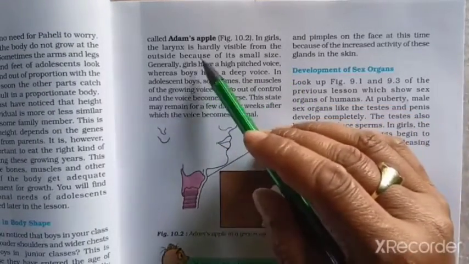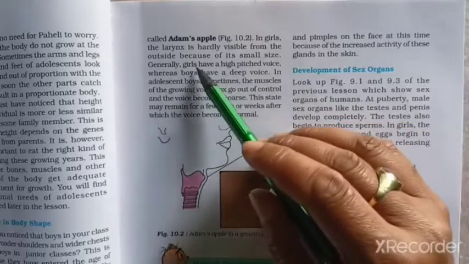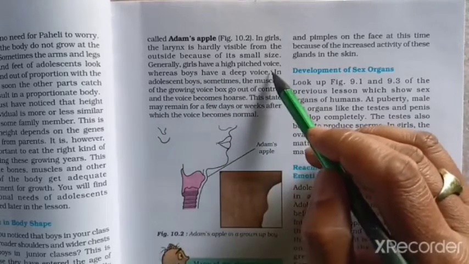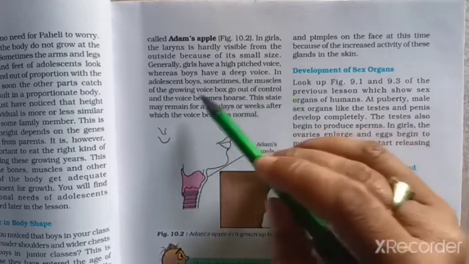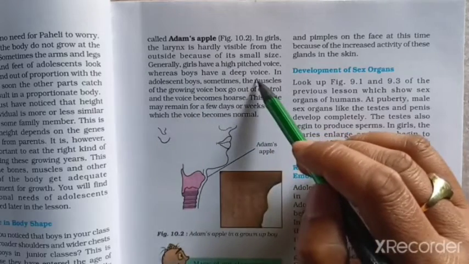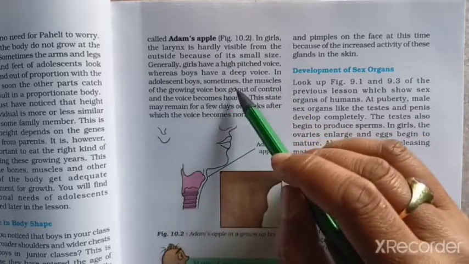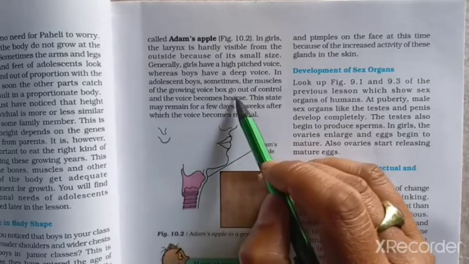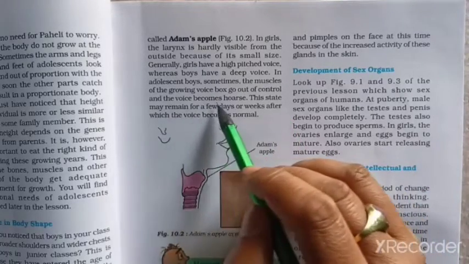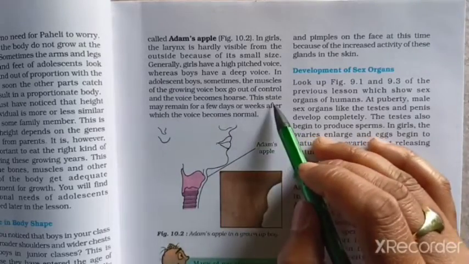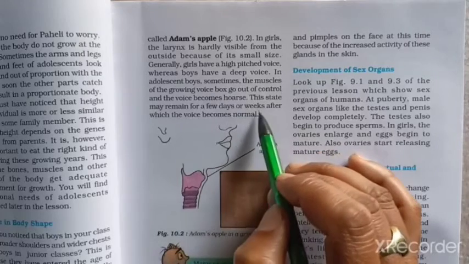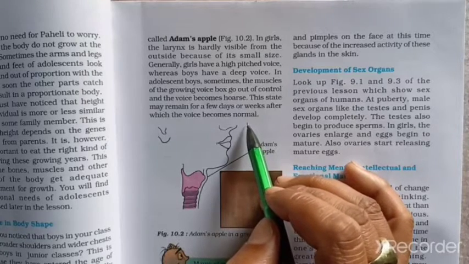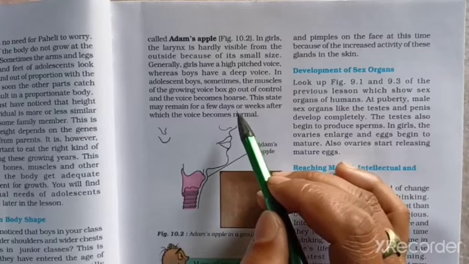In girls, the larynx is hardly visible from the outside because of its small size. Generally, girls have a high-pitched voice, whereas boys have a deep voice. In adolescent boys, sometimes the muscles of the growing voice box go out of control and the voice becomes hoarse. This state may remain for a few days or weeks, after which the voice becomes normal. So voice change happens during the adolescence period.